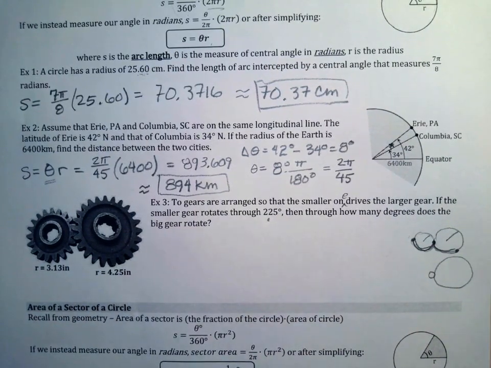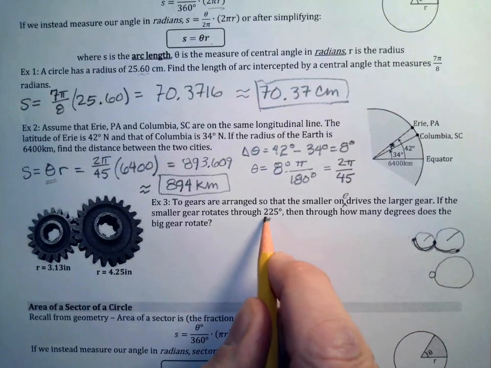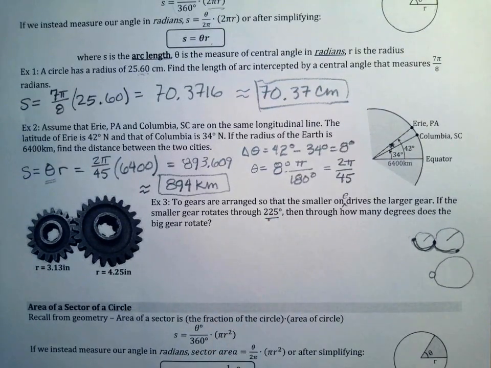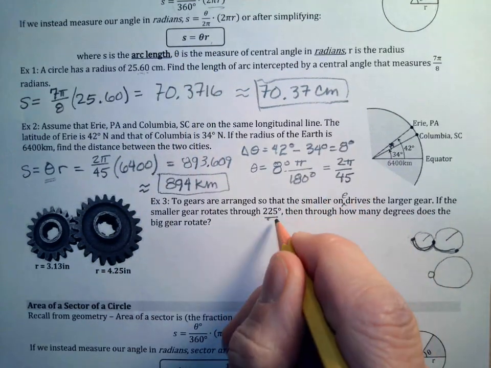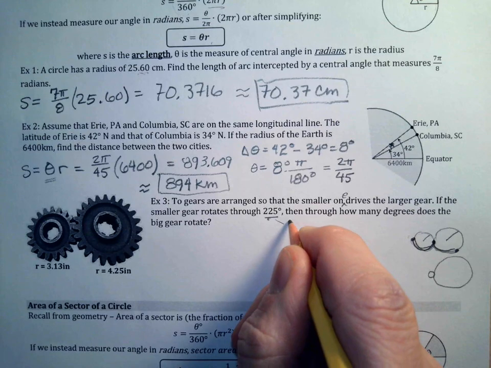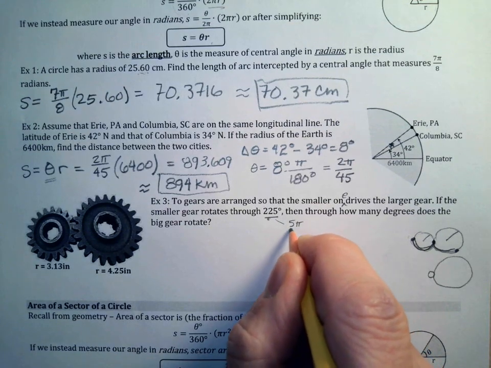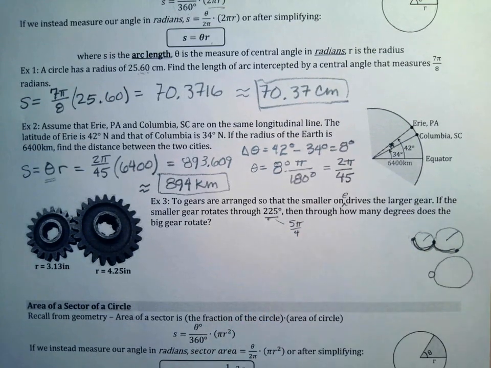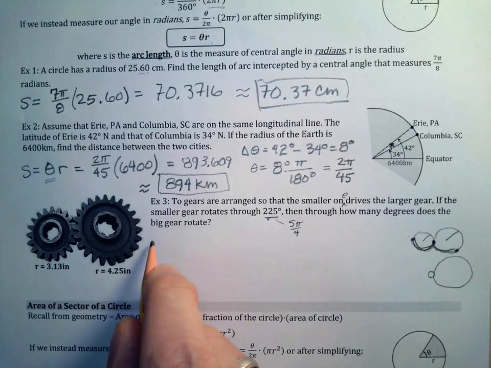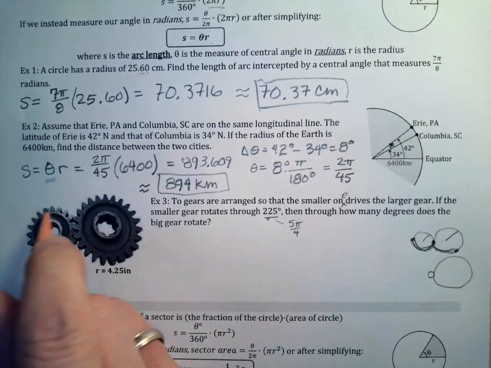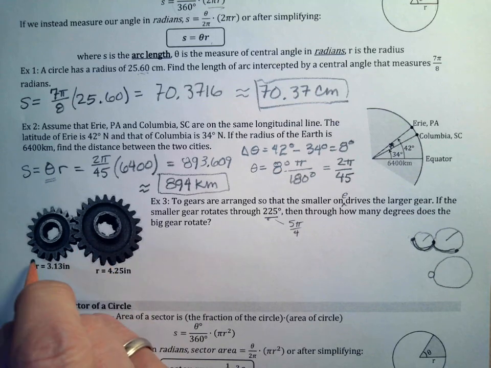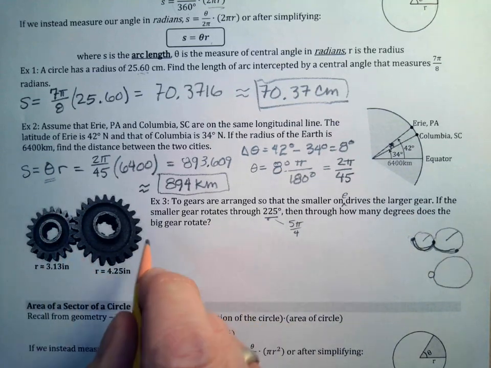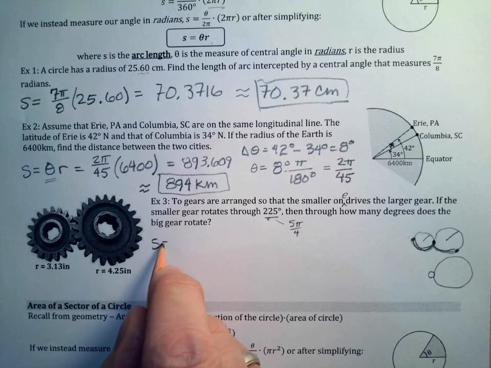All right, so we want to figure out what that arc length is. 225, again, let's do everything in radians because that's what our formula requires. We know that is 5 pi over 4 radians. So we can think about what arc length the small one passes through. How much does it move along its arc? And that will be the same as the large one.